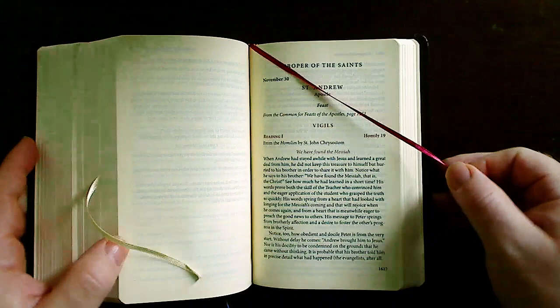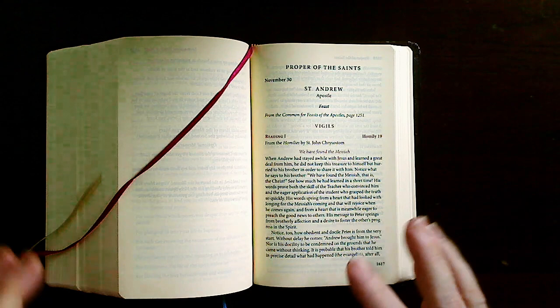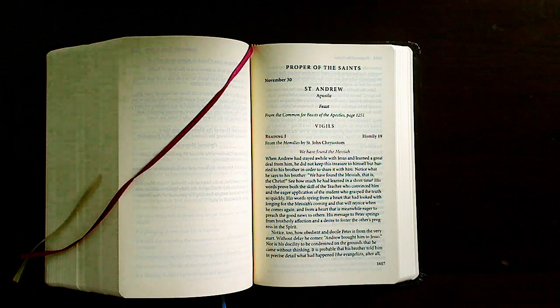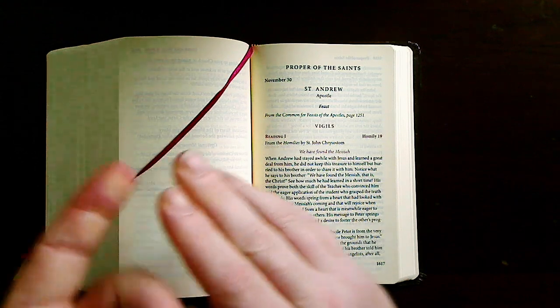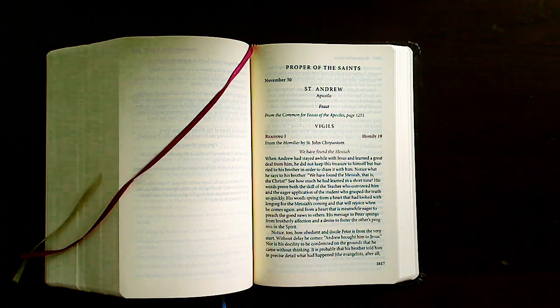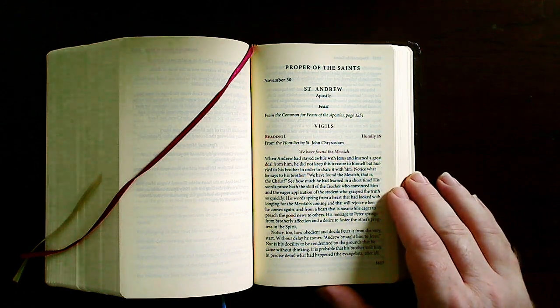So let's actually turn to the proper of the saints. Maybe what we'll do in this video is we'll just get to the proper of the saints and have a look at the commons. And then in the next video, we'll talk about the difference liturgically, the difference in the worship expression between memorials, optional memorials, feasts, and solemnities. Yeah, because we're already at 19 minutes in this video, and I don't want to overwhelm you.